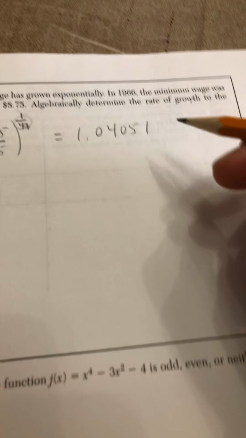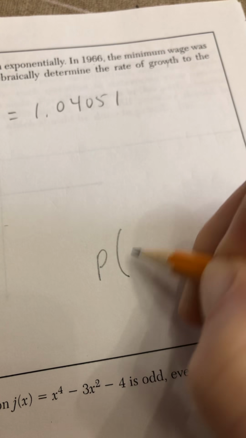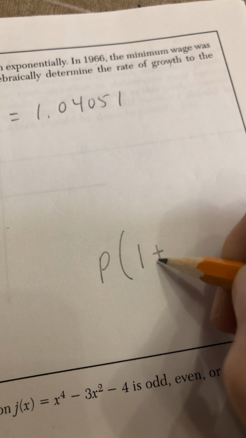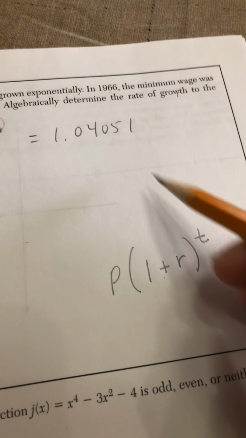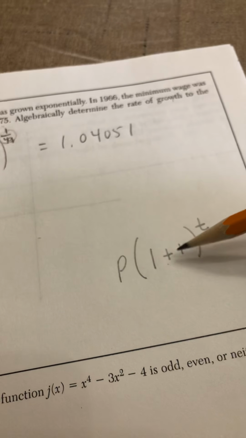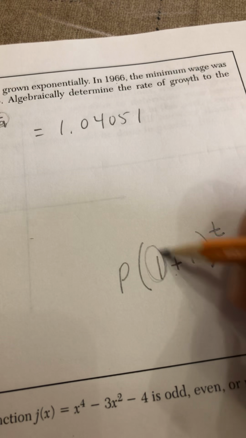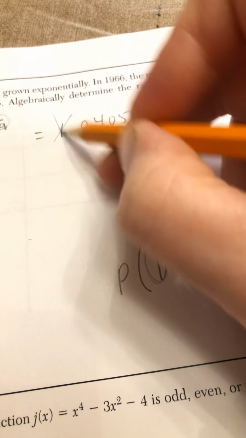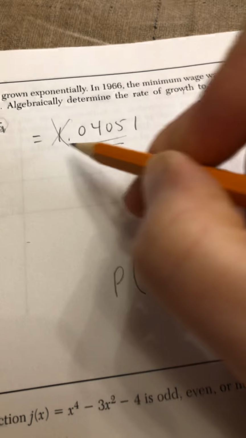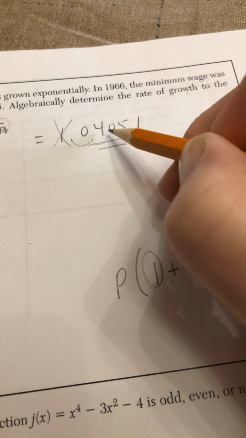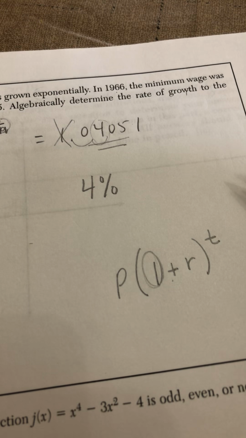Now here is the next thing we need to know. Remember that 9th grade formula I taught you? Starting amount, 1 plus, it's growing, so I'm going to go plus the rate to the amount of time. This basically is off of that formula, and you could actually use this formula to find that number. So notice the number 1 is in the formula. That is 100%. So how much did it grow? This much. So if I move that decimal 2 places, I know that it grew 4%.